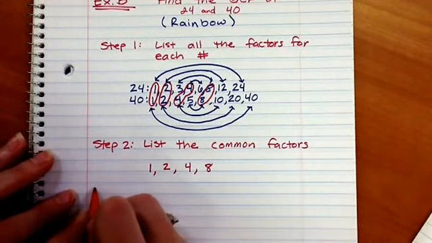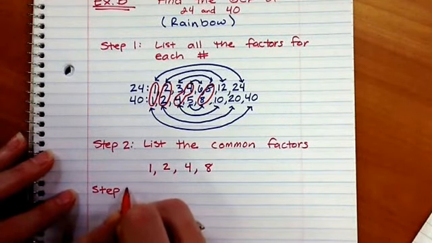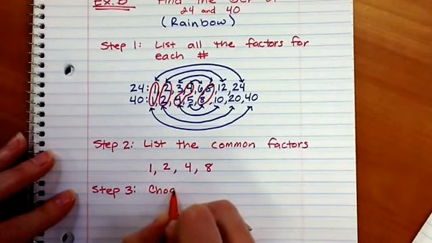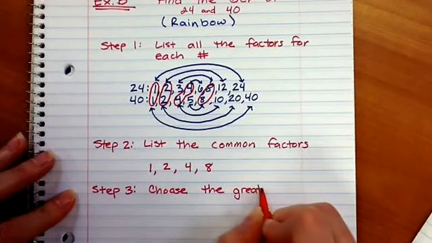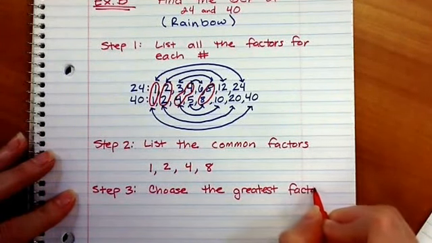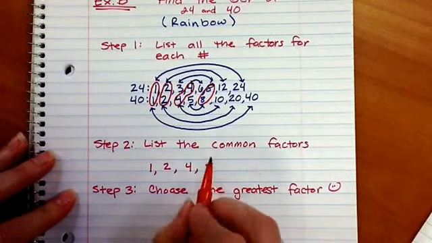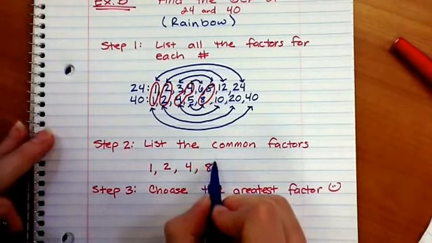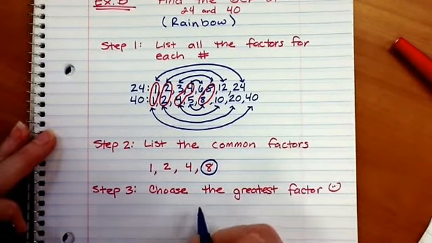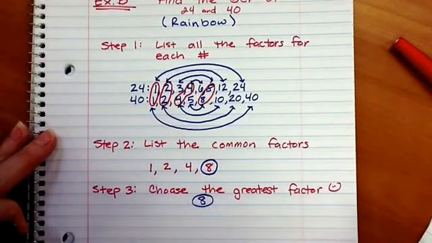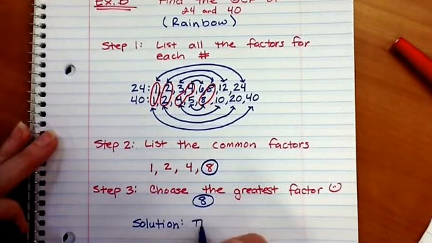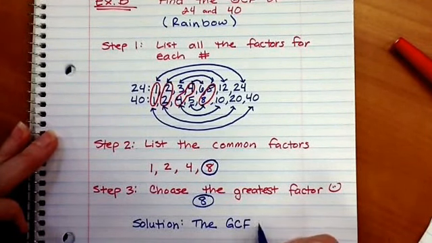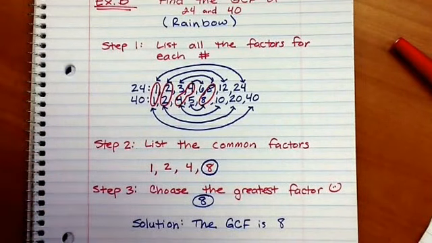Now that I have them listed, I'm ready to solve my problem. Step 3. You're going to choose the greatest number, the greatest factor. And in this case, the largest factor that they have in common is 8. So 8 is our solution. The GCF is 8. And that's how you use the rainbow method to find the greatest common factor.